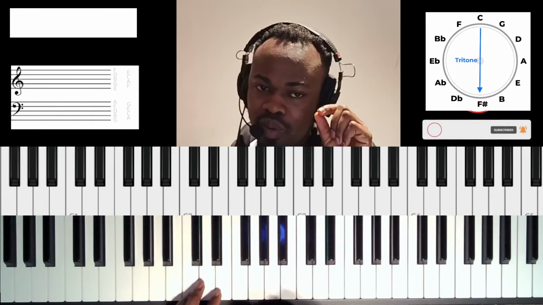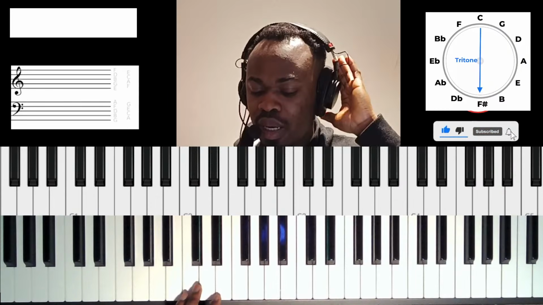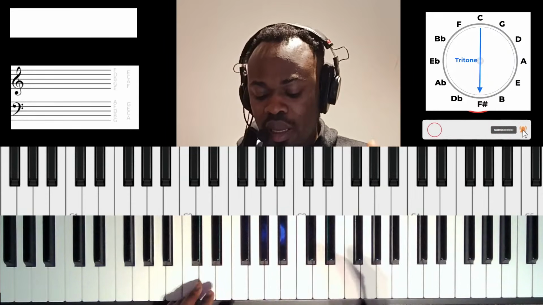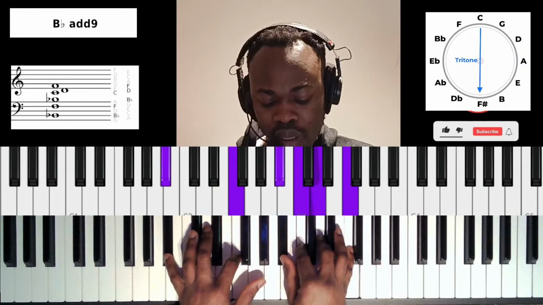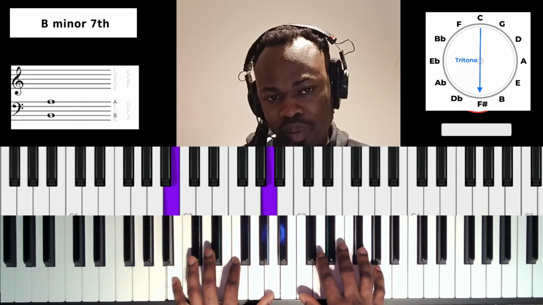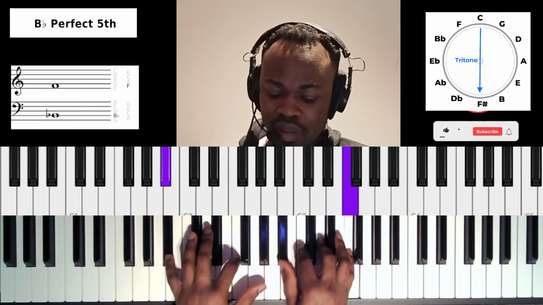Okay, so it also tells you that basically you can make things easier for you by thinking of it like this. Every chord can be approached from a semitone before it.